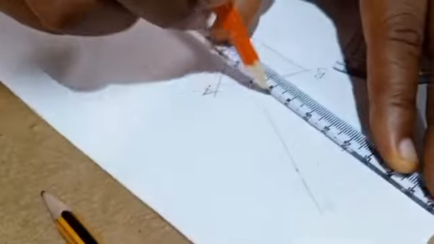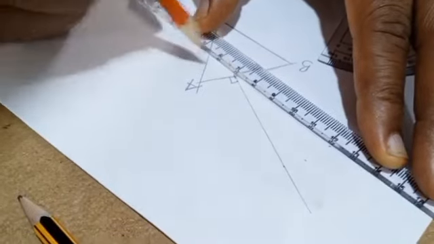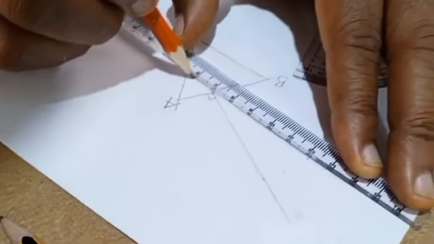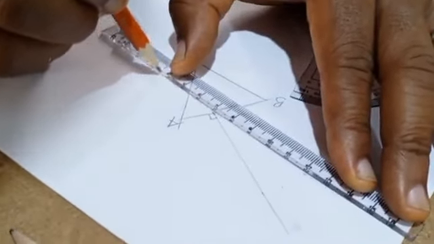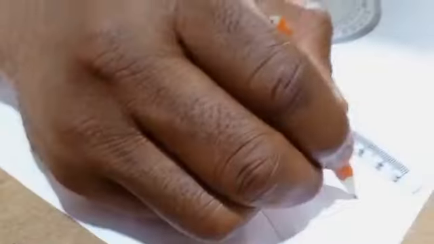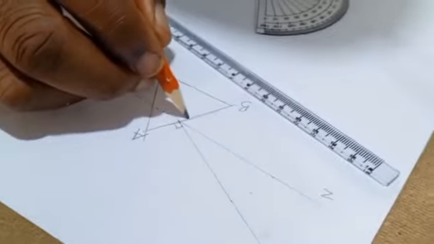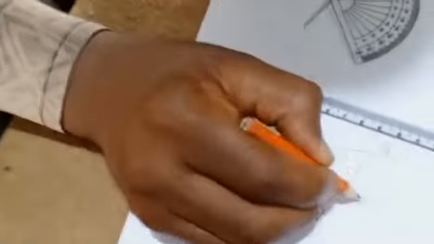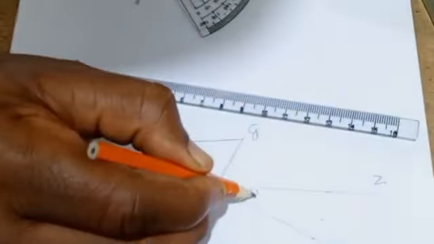So I'm going to join that line. Then once I enter inside that triangle, I will produce it with dotted lines and then extend the line. We'll call it producing the line. It's the same thing as extending the line. Then I'll call it NO. According to the way the WASSCE instruction said, I will record it 25 degrees.